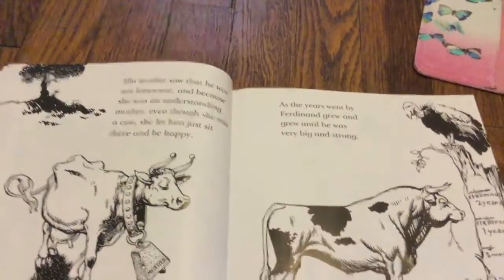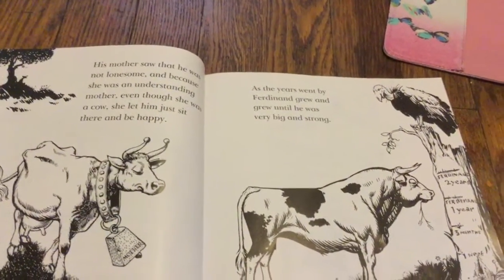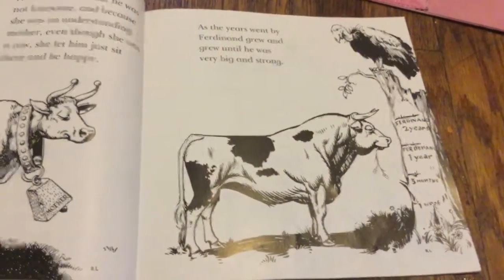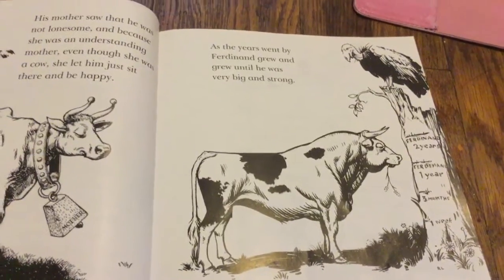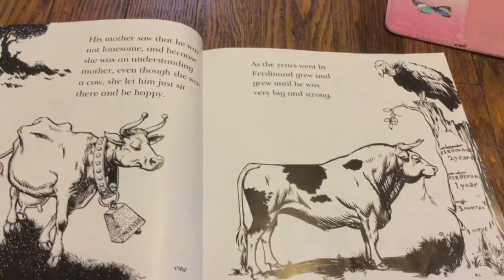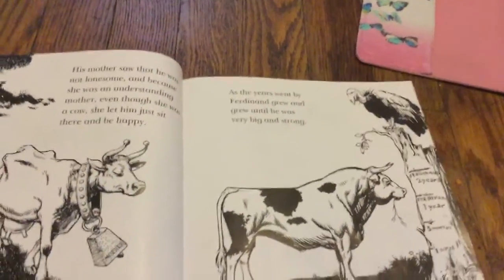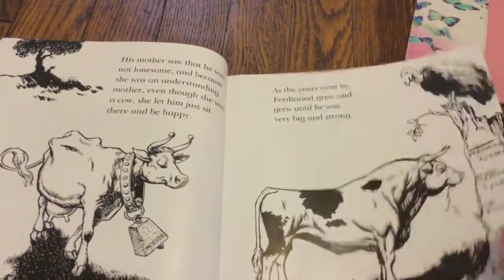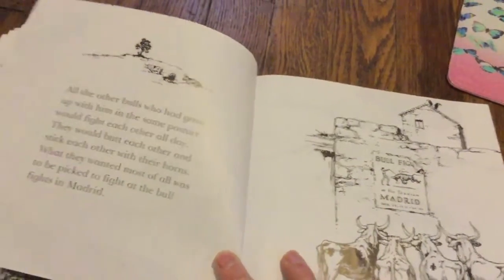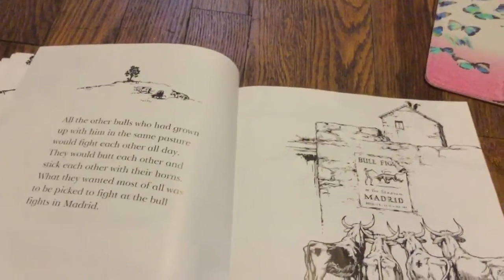Do you remember what happened on this page? Right, Ferdinand is growing up and he's becoming a really big bull. We're so close to finding the next event in our story. Uh-oh, what happened on this page?